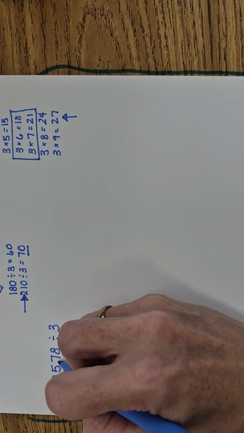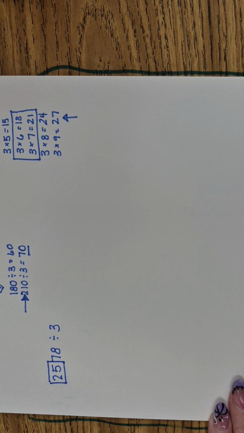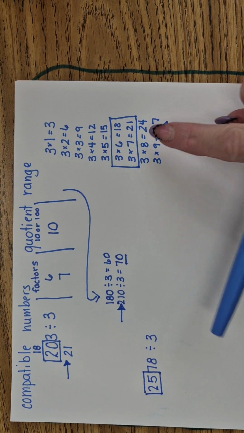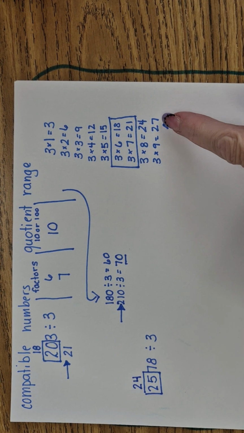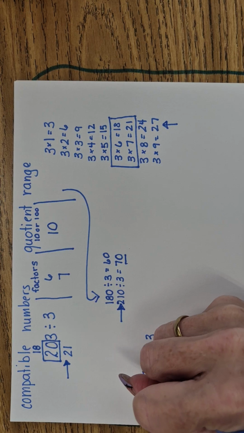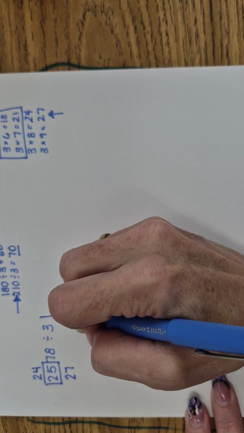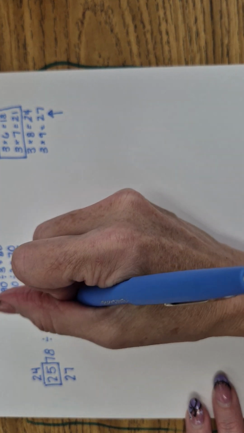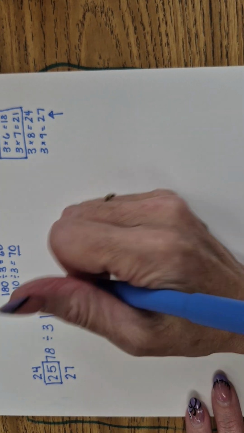So we are looking for the multiple that comes just below or just less than 25 and the multiple that comes just greater than 25. And if I look over here, I've got 24 would be my low end compatible number and 27 would be my high end compatible number. Okay, so now my factors. What did I multiply times 3 to make 24? Well, that is 8. And what did I multiply times 3 to get 27? That is 9.